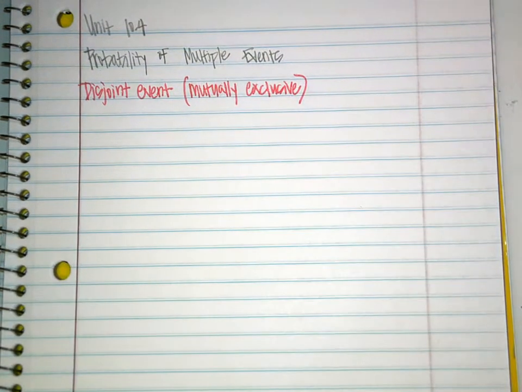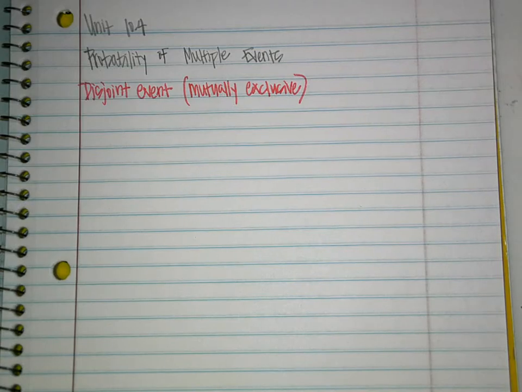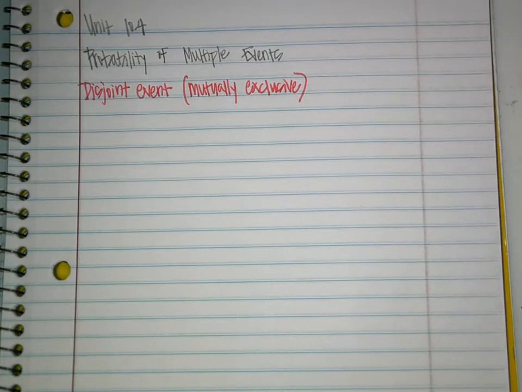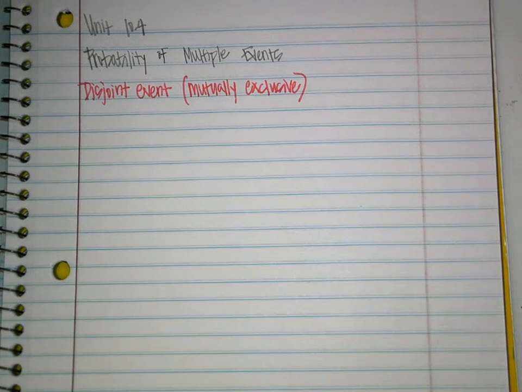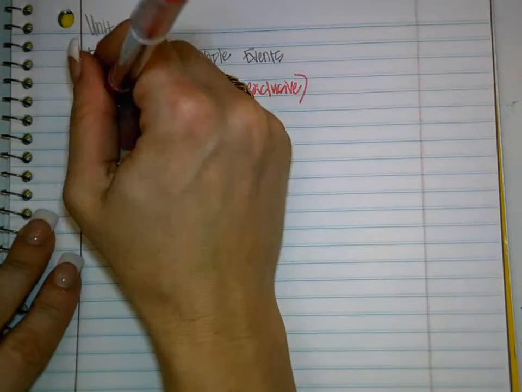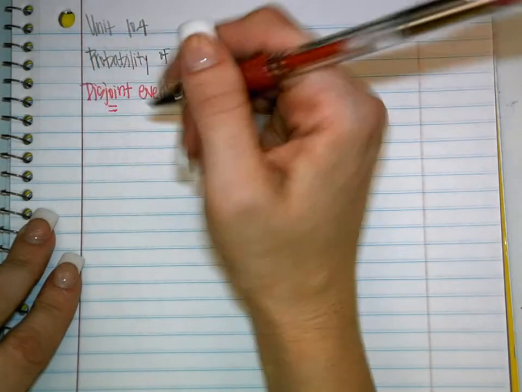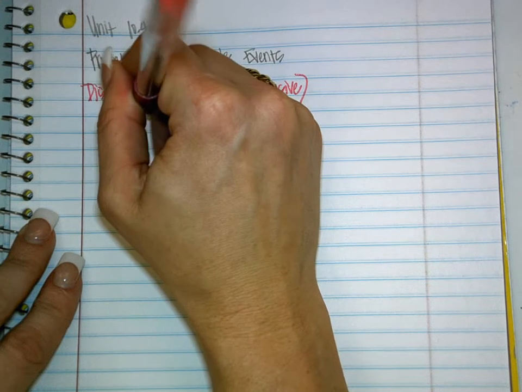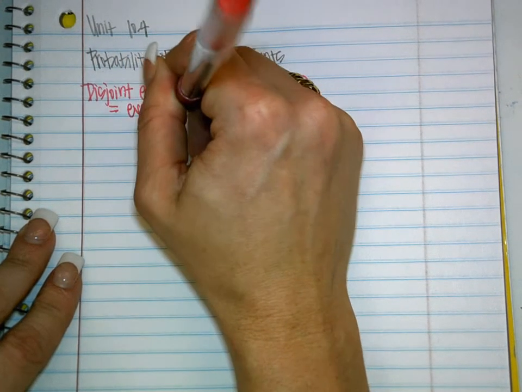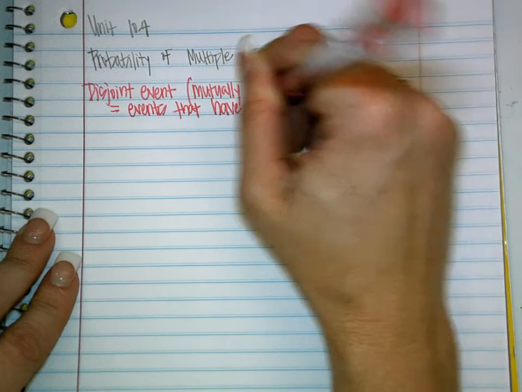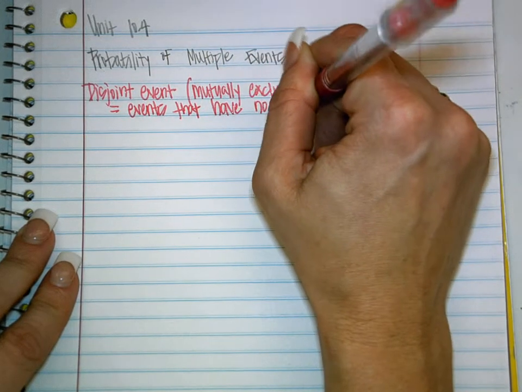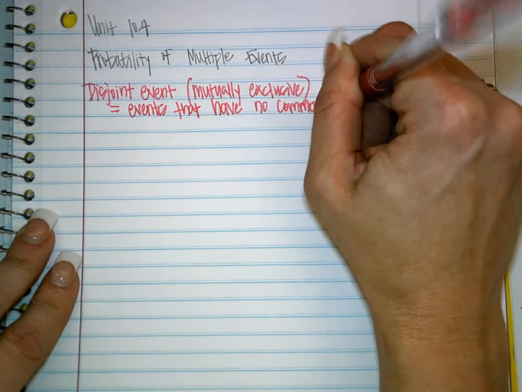Disjoint or mutually exclusive. Joint would be they have something in common. Disjoint is basically events that have no common outcomes.